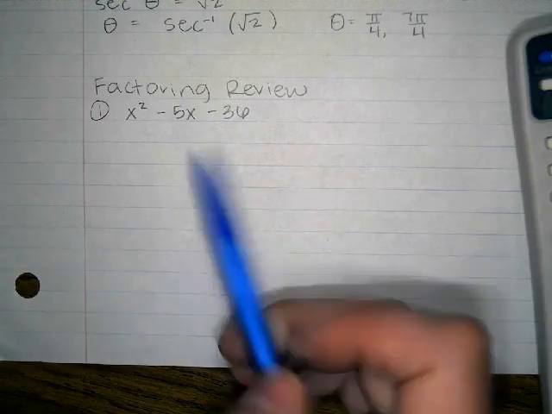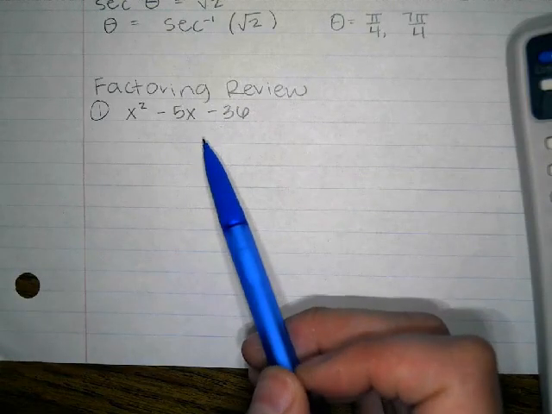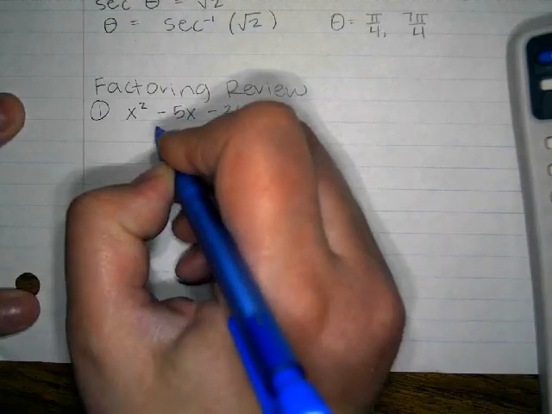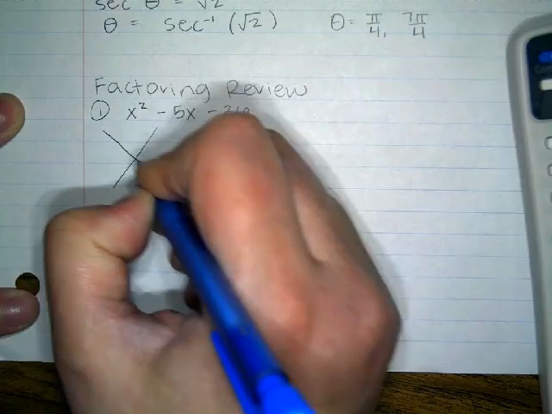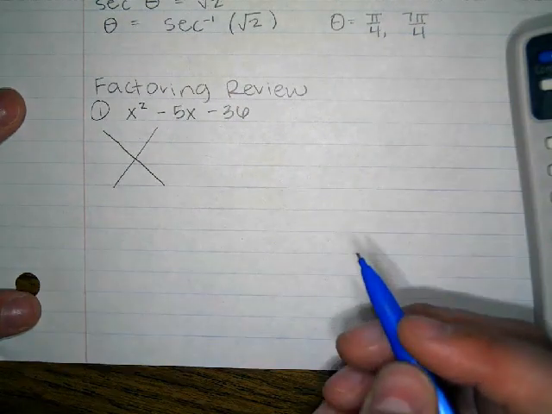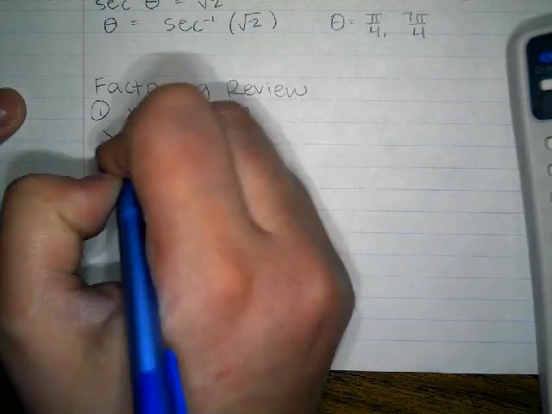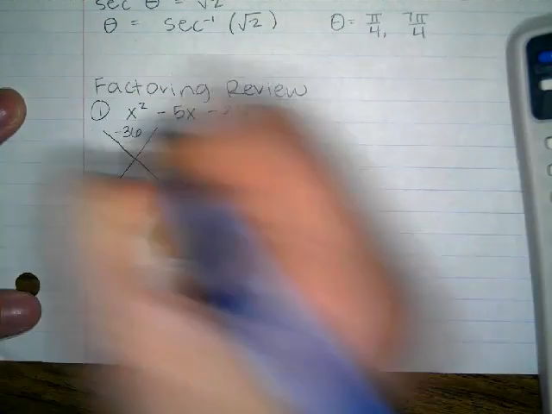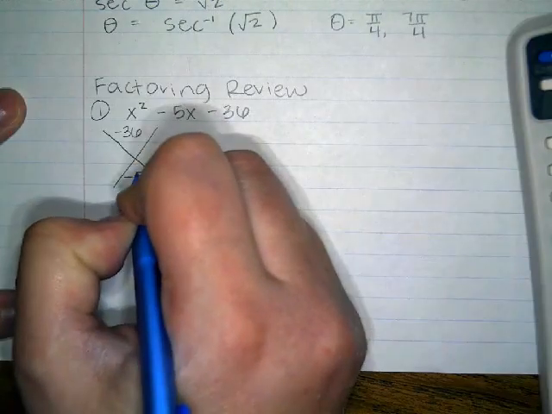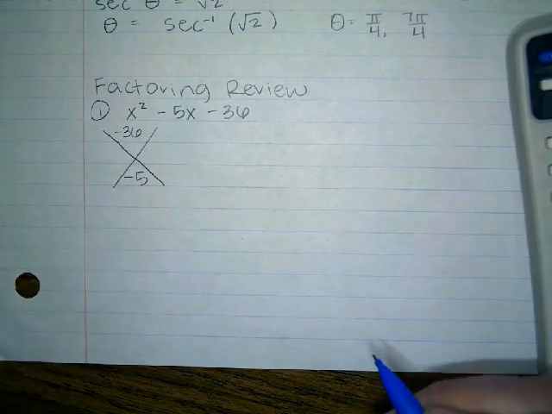So what do we do if we're factoring a problem like this? We make an x. We look for two numbers that multiply to something and two numbers that add to something. Multiply to negative 36 and add to negative 5. So what are two numbers that multiply to negative 36 but add to negative 5?